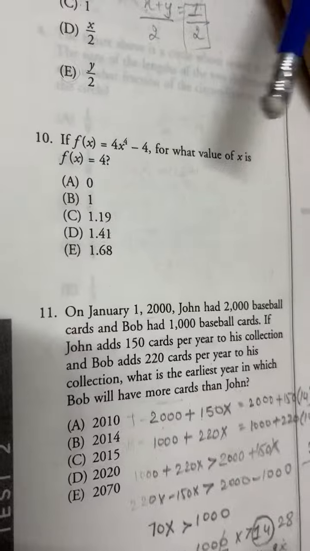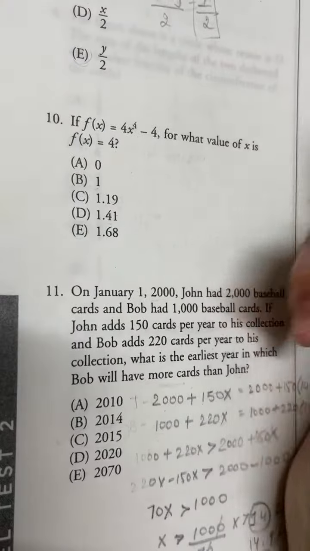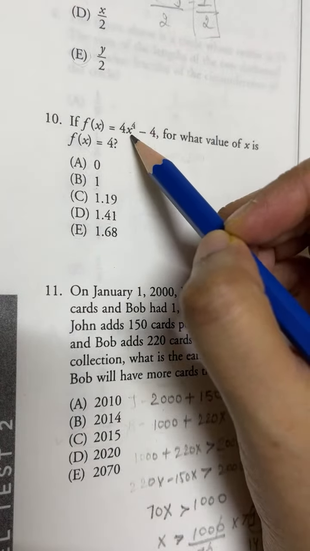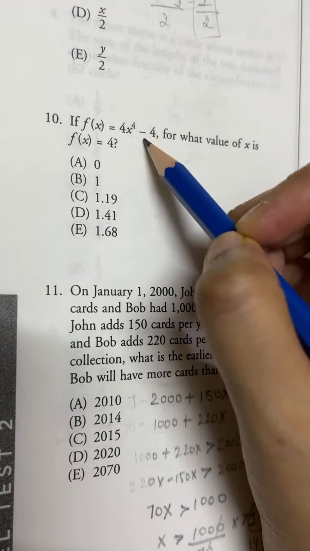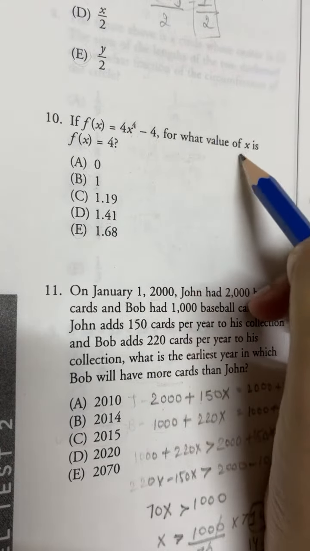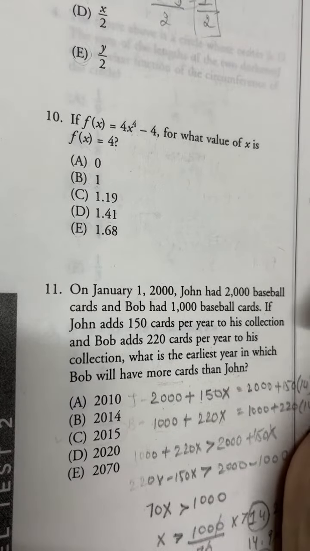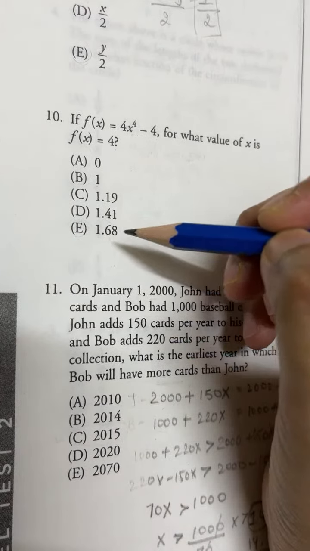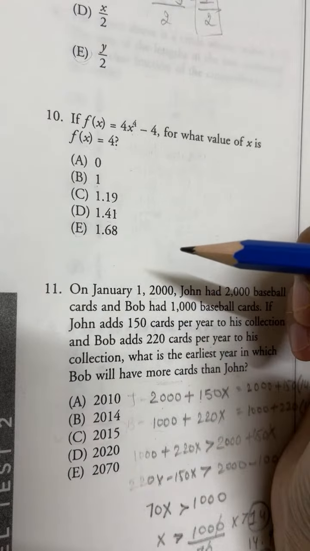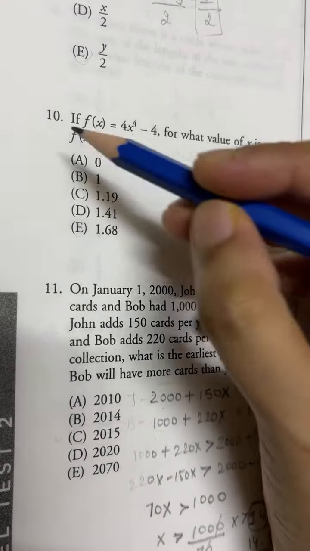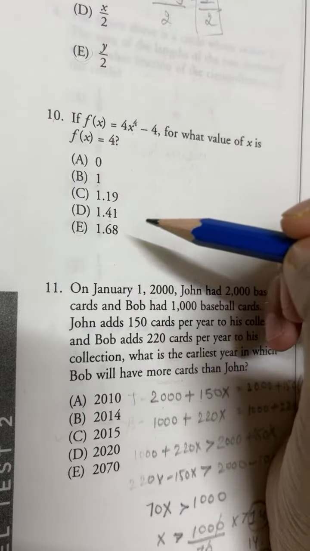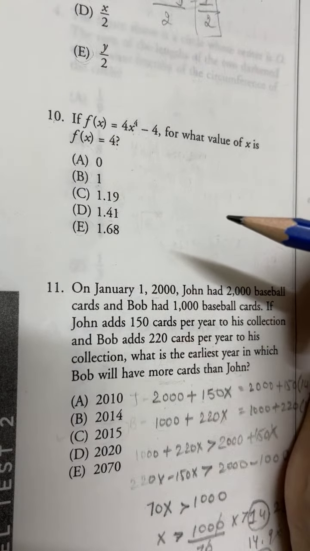Let's solve question number 10. If f of x equals 4x raised to 4 minus 4, for what value of x is f of x equal to 4? So this is really simple. You have 5 options. You can try this question out. If you know the answer, write it in the comment box with the question number. So let us solve together.